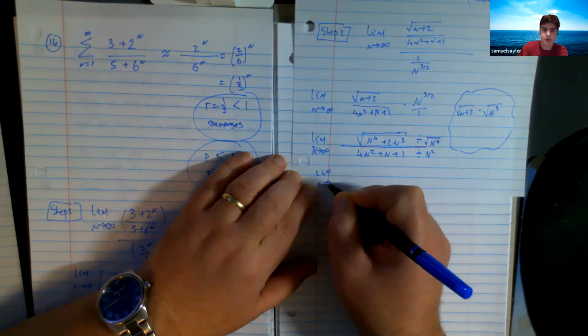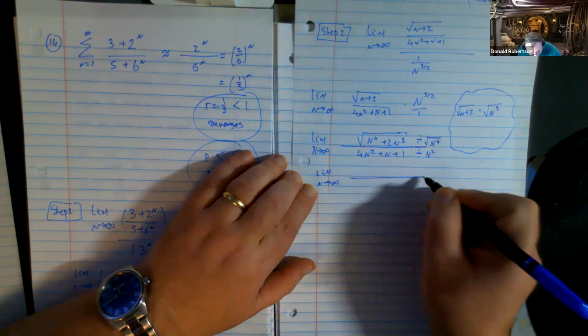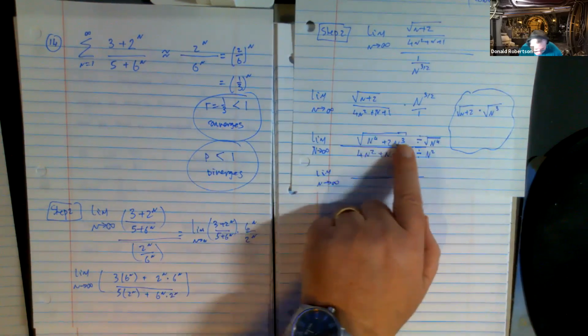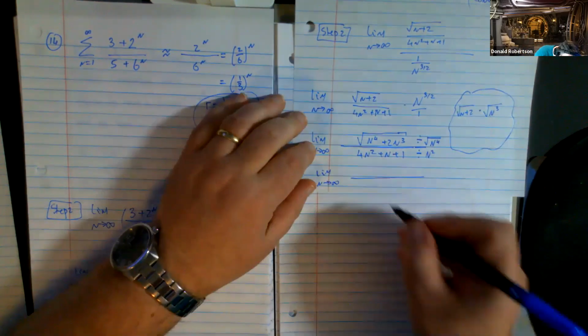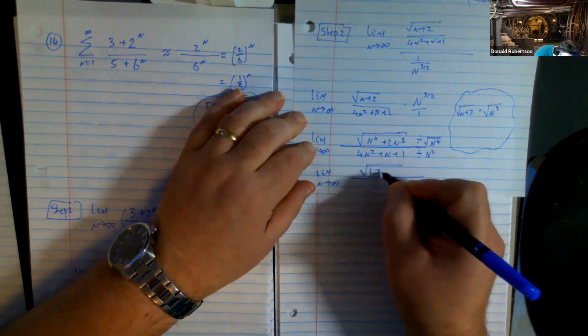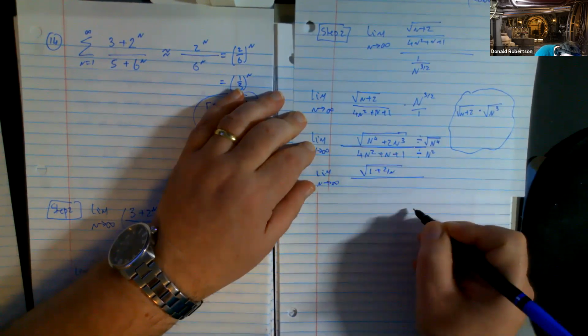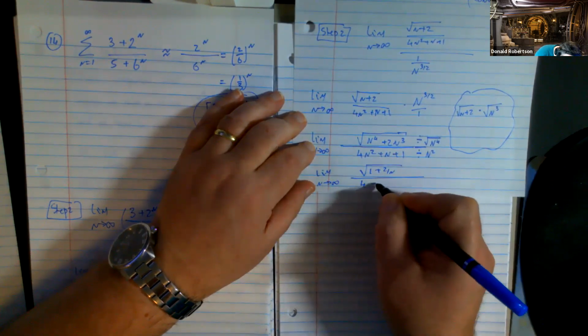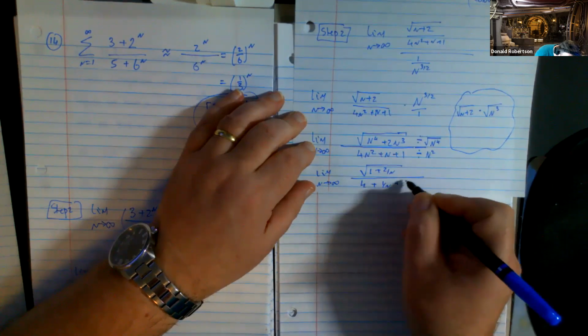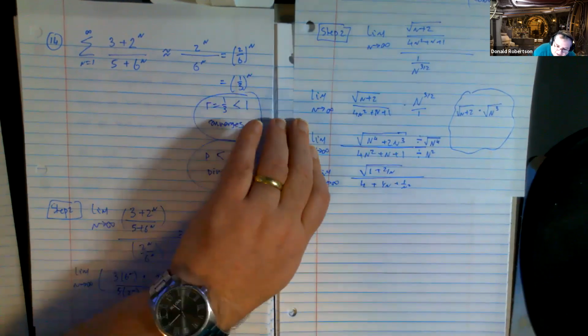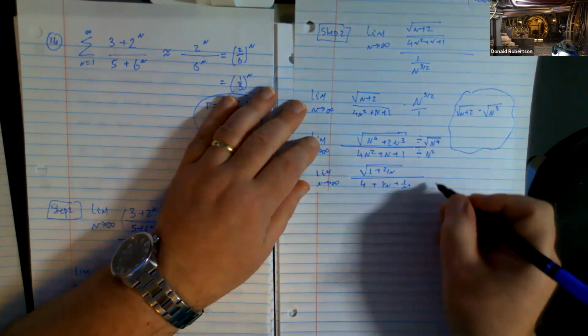To cancel the other square root. Yeah, so I can now divide these guys by him. So that gets me the square root of 1 plus 2 over n. And the bottom gets me 4 plus 1 over n plus 1 over n squared. Now, can't I now do brute force?